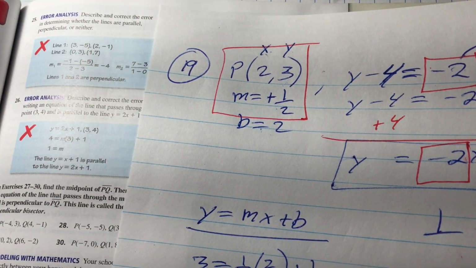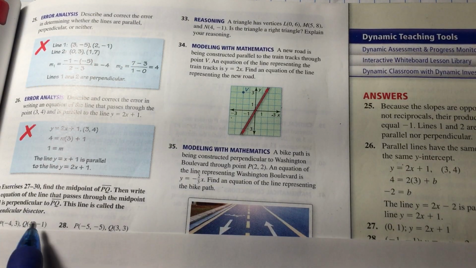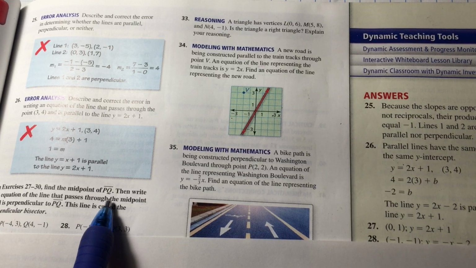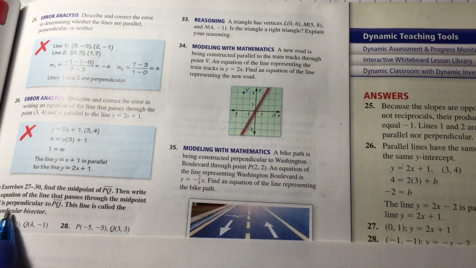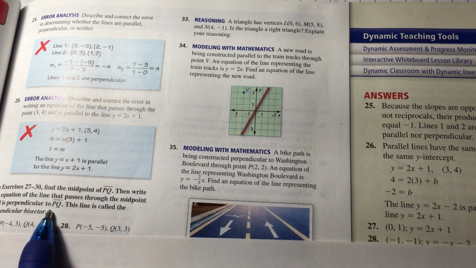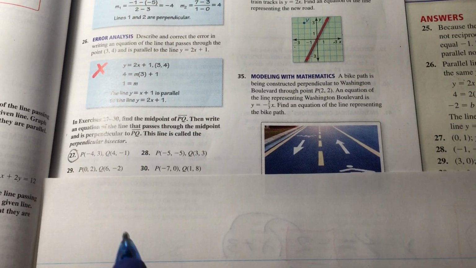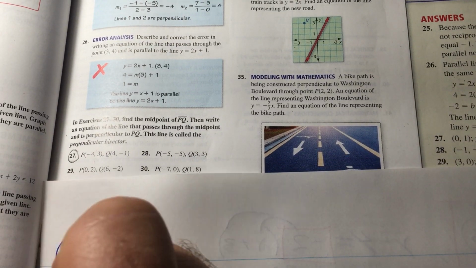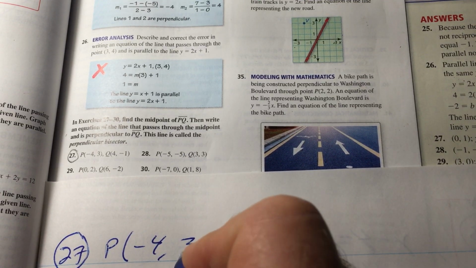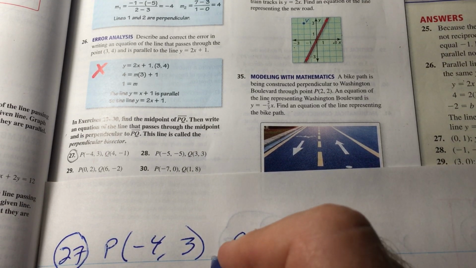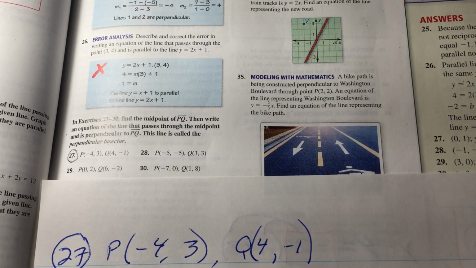Then I'm going to go to a little bit more difficult. Let's switch that over. Find the midpoint of segment PQ, then write an equation of the line that passes through the midpoint and is perpendicular to segment PQ. This line is called the perpendicular bisector. There's a lot of stuff in that question. P is negative 4, 3, and point Q is 4, negative 1.